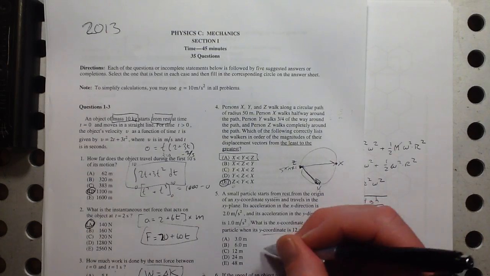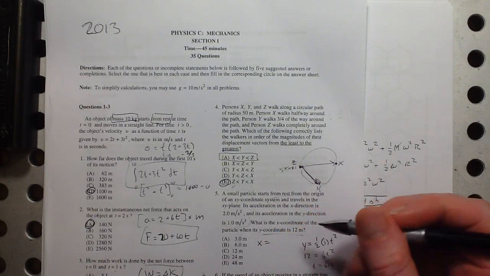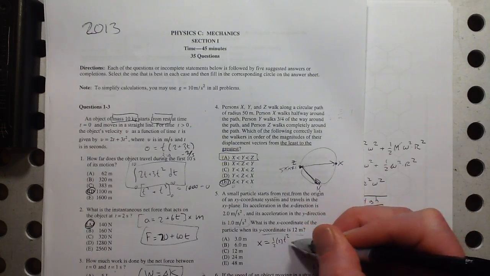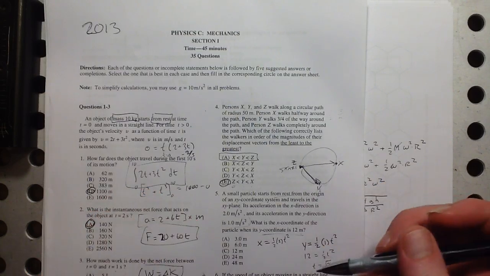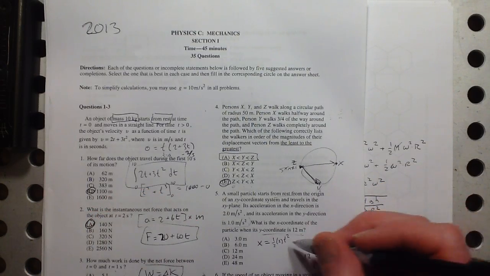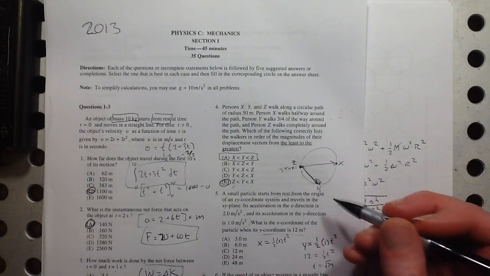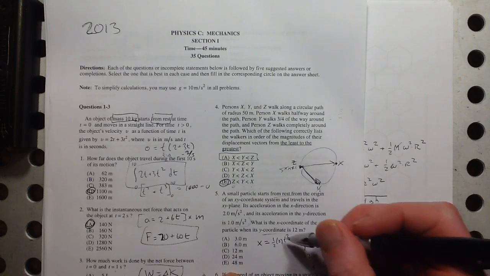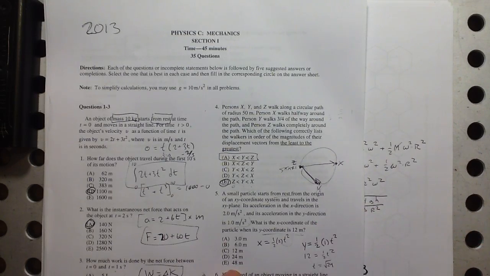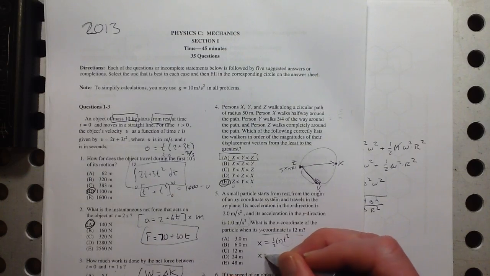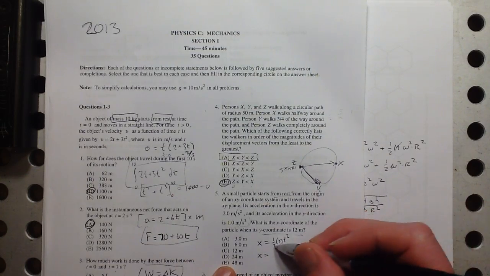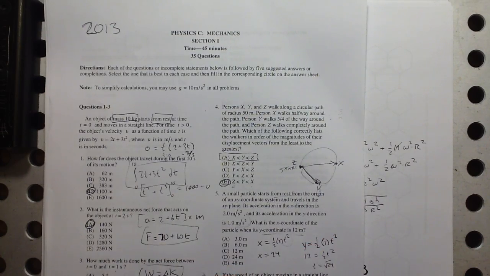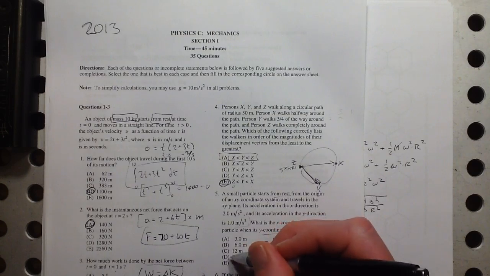Interesting. So x, same deal, 1/2 a t squared plus v initial t plus initial position, but the initial velocity is 0, and the initial position is also at the origin, so that's 0. So I want to know where it is, and now I know what time to plug in. It looks like it's at position 24, because those cancel out, and the square root of 24 squared is 24. That's answer choice D.